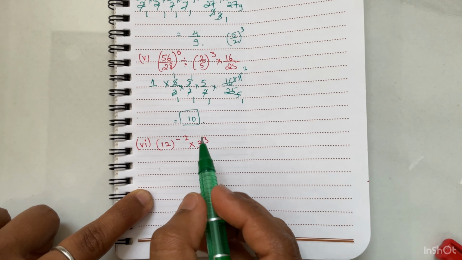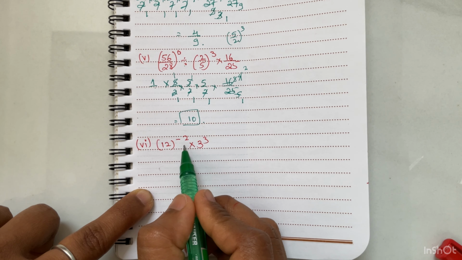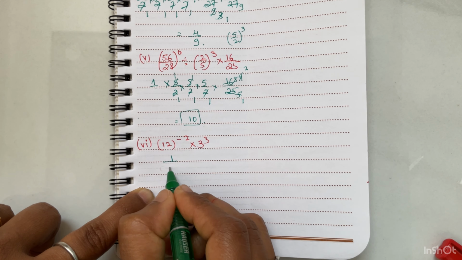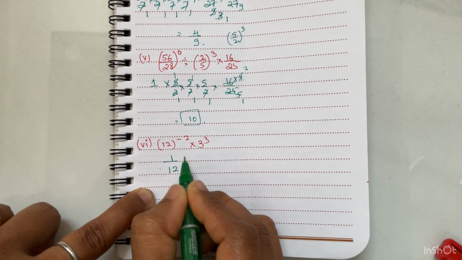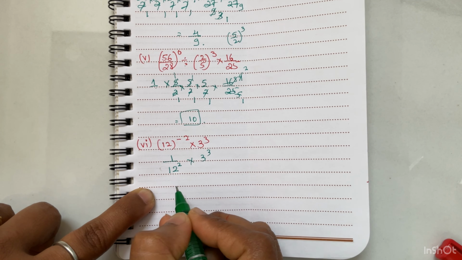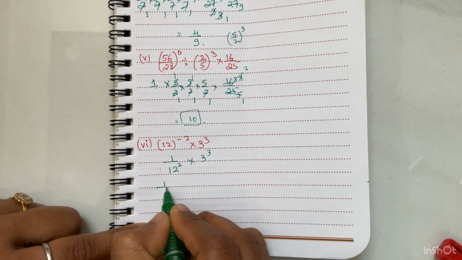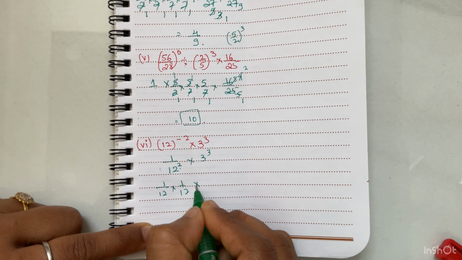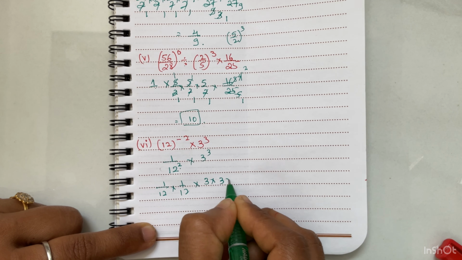Now question number 6. As you can see here, it has a negative power, so let's make it positive. For that we have to take the reciprocal. So I'll get 1 by 12 raised to the power 2, plus 2 into 3 raised to the power 3. Okay, so what I'll do, 1 by 12 into 1 by 12 we can write, because the power is 2 times. Here 3, I'm writing 3 times.